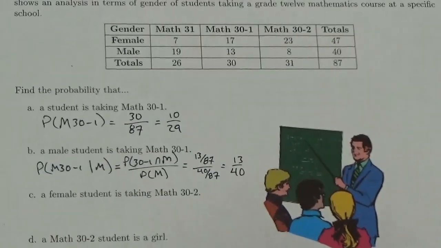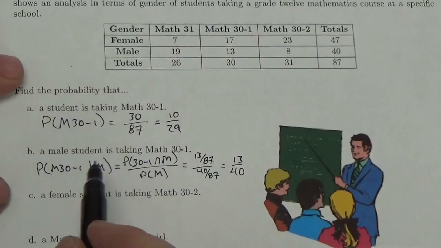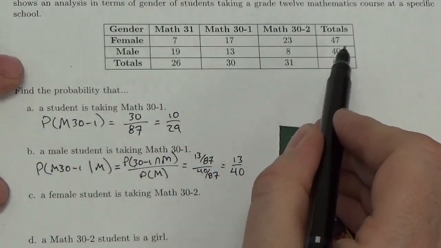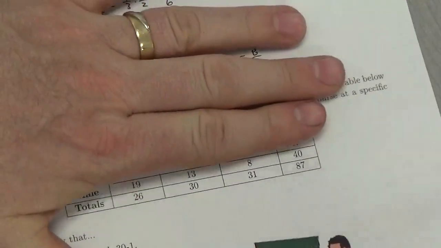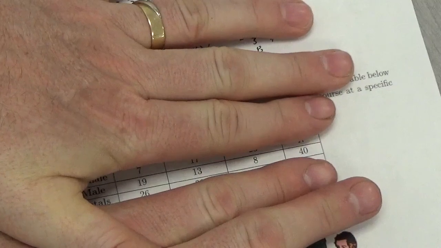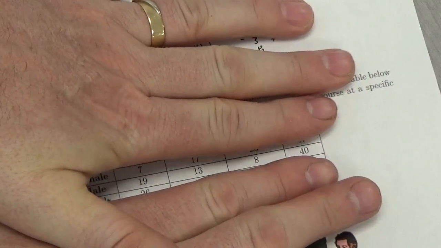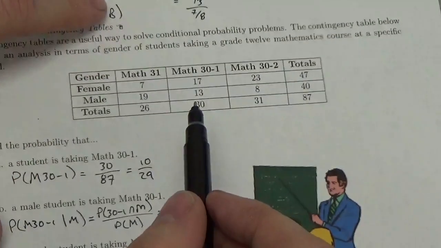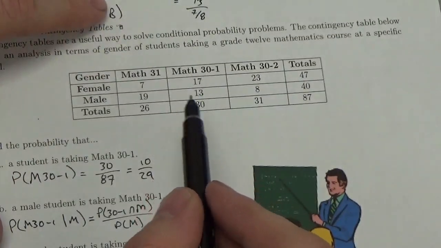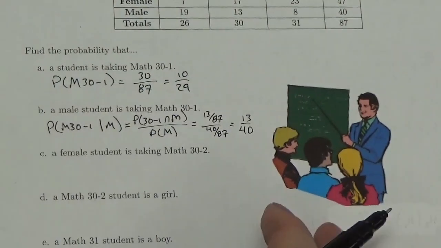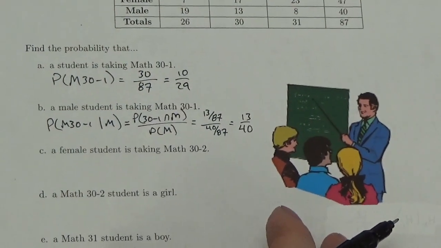Now, the other way to look at that is we are restricting our attention to just the set of males. And I know that there are 40 males total. So what I'm doing here is covering up everything else. I don't care about the totals. I don't care about the group of females there. I just care about the group of males. And I'm looking for the group that are taking 30-1. So 13 out of that group of 40, which is the result that I got by using my formula.